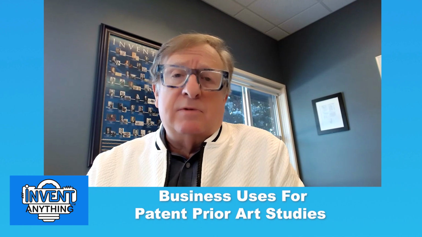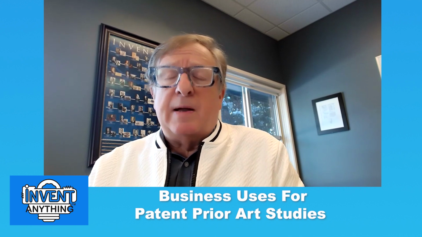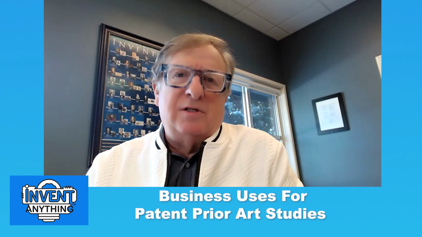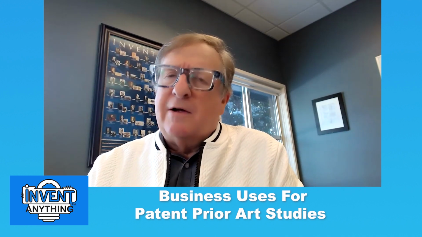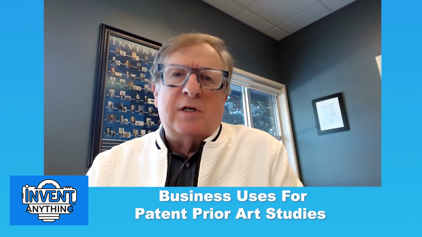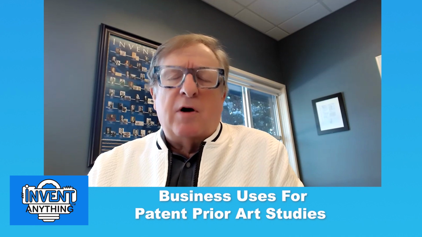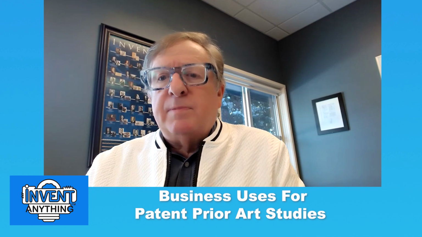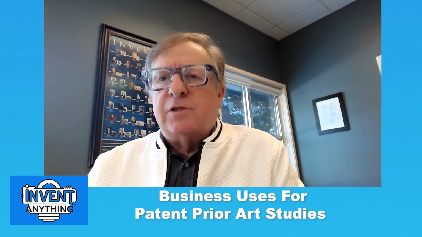I've seen this many times with early stage companies. As we show them the patent prior art, they were surprised that there was no prior art. And therefore it energizes them to say, this is a direction that we definitely should go through. Maybe they were questioning it, but maybe now with the patent prior art study showing an open space, they can go forward with it.